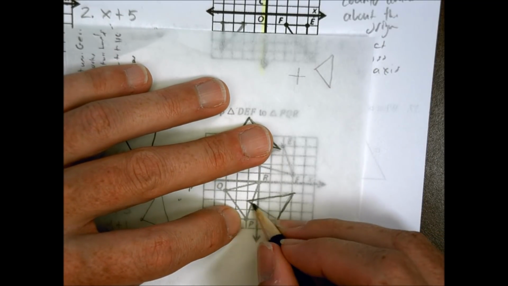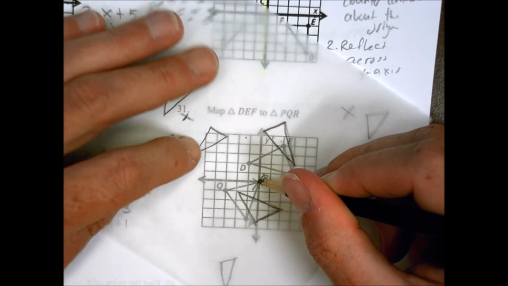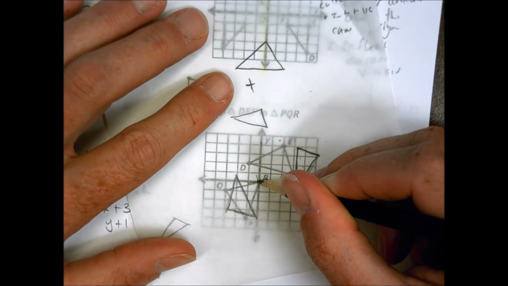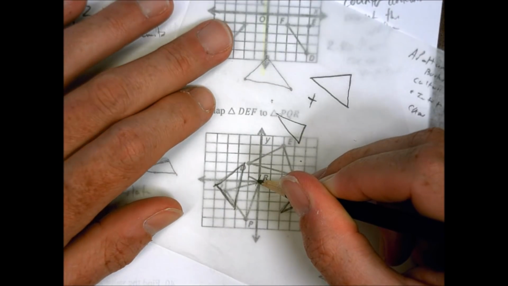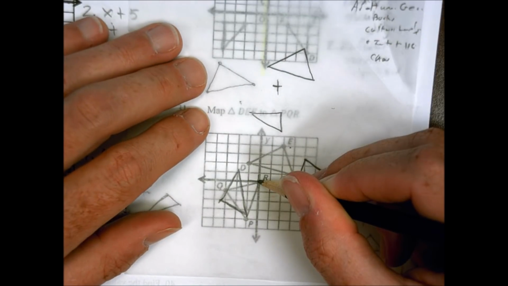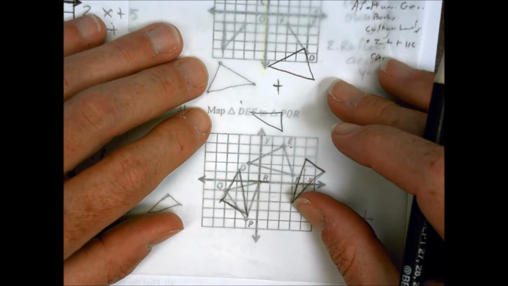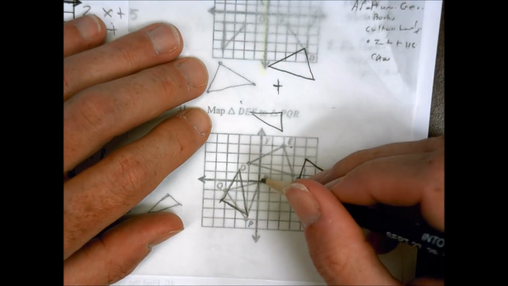Now that I'm here, I could take my shape and rotate it around this way. It looks like if I rotate it, I'm not quite sure that much. Hard to say. Rotate it and then translate it. This one I had trouble with. When I kept playing with it, I just couldn't get it to line up the right way.